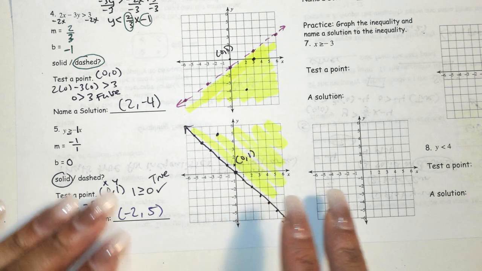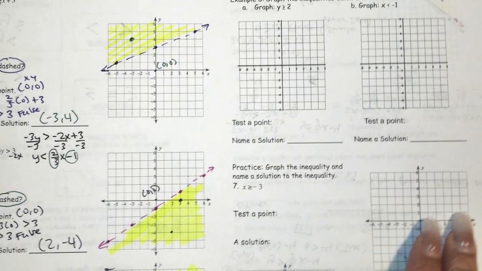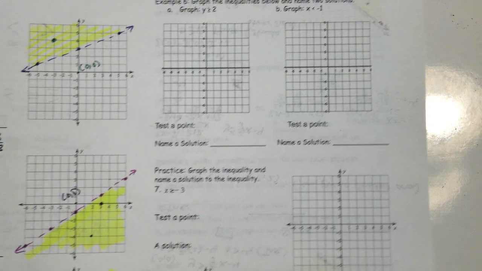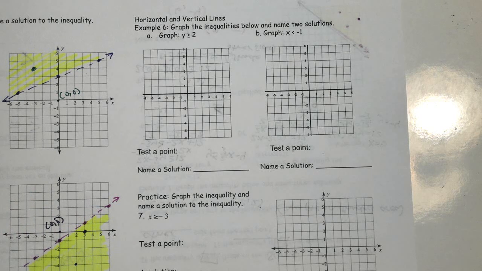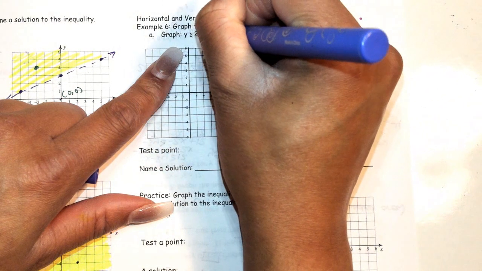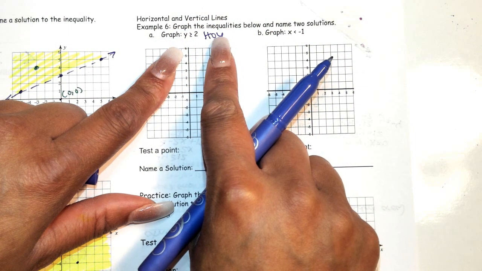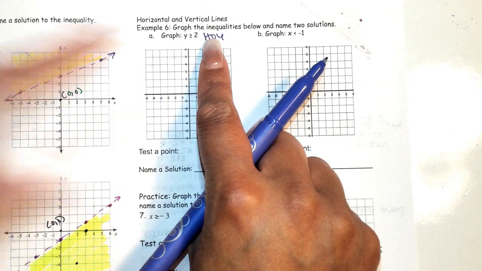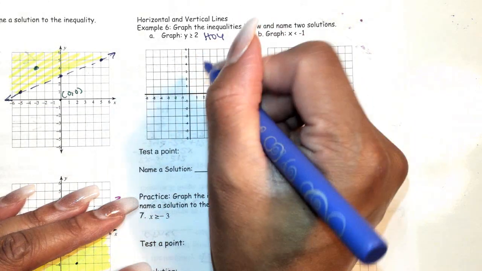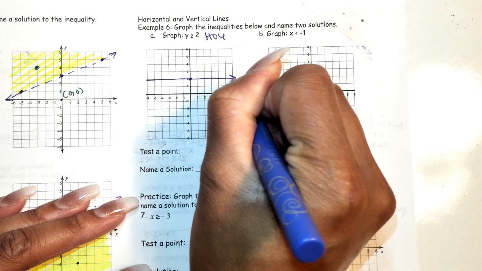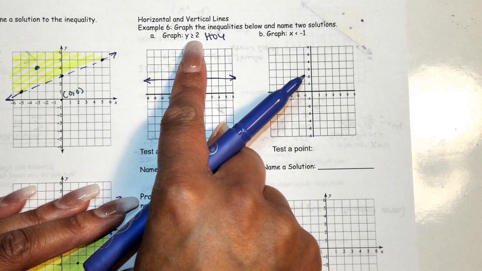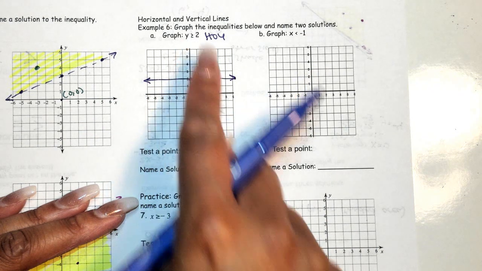So let's go into horizontal and vertical lines. Example 6 says graphing inequalities below and still name 2 solutions. Just like we have vertical or horizontal lines, in this case we have a horizontal line because we have y equals, I have a 0 slope, so that means I have a horizontal line at my y-intercept, which is at 0, 2. And it is a solid line because I have an equal to there.